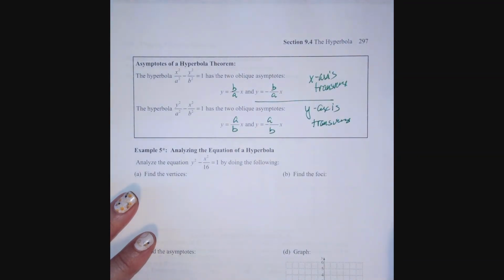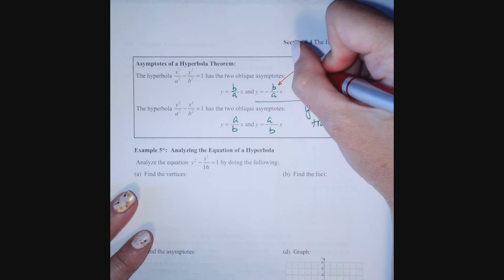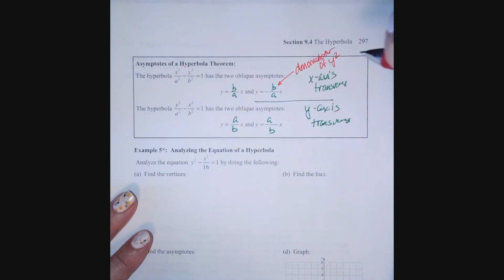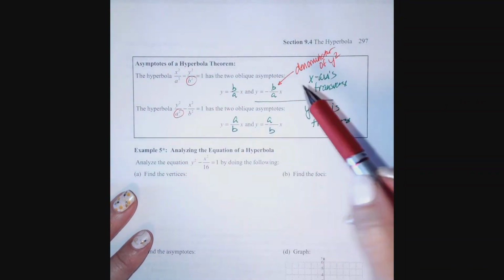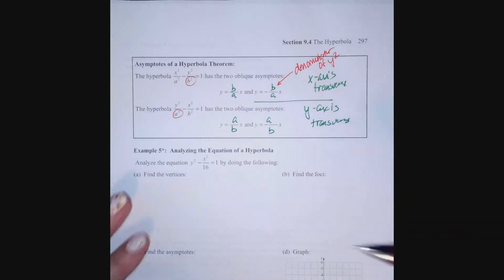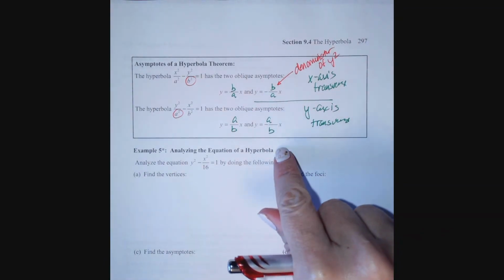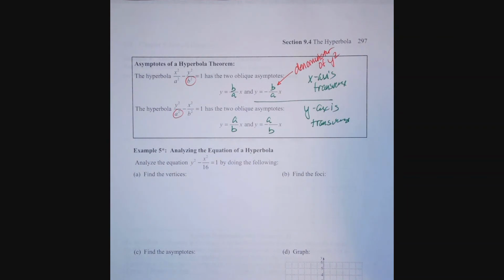Now what I want you to notice is that the numerator is always going to be the denominator of the y squared term. So whatever is below my y squared term is what goes in the numerator of the equation of the asymptote. Now these are the equations for the oblique asymptotes where my transverse axis is not shifted away from the origin. Those equations of my oblique asymptotes get a little bit more complex when I look at shifting the center away.